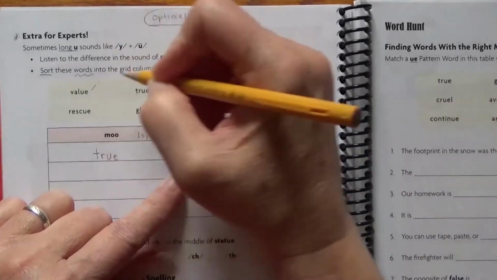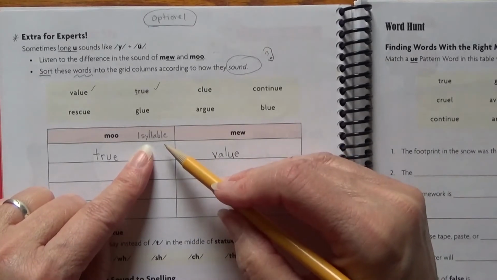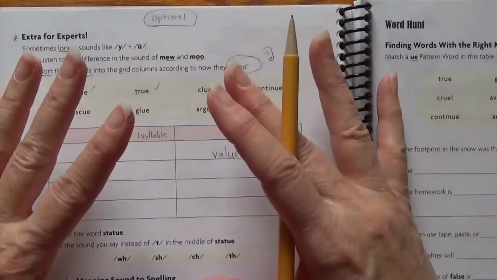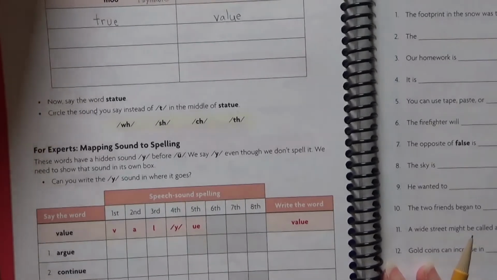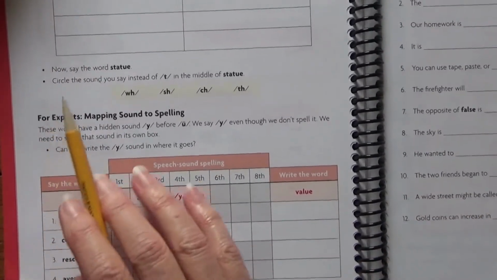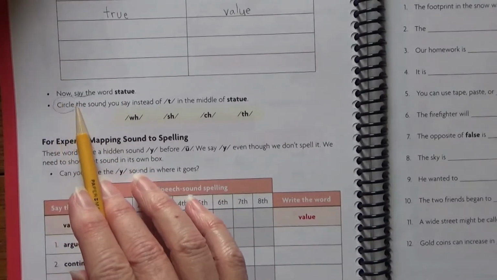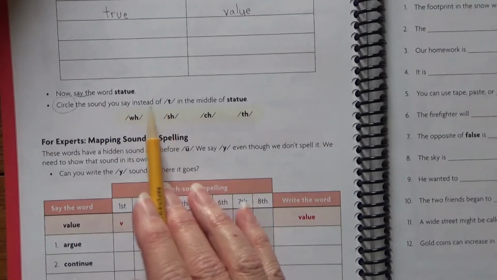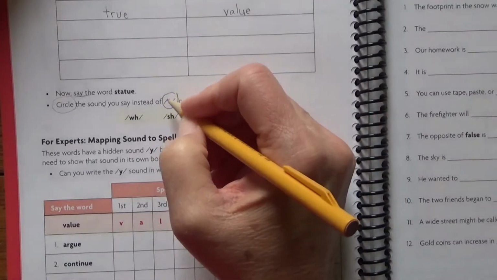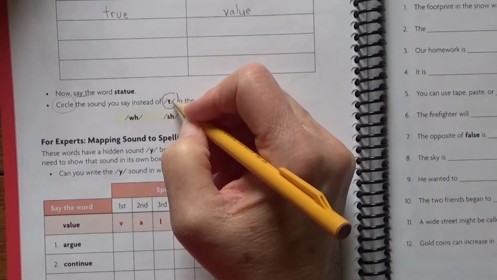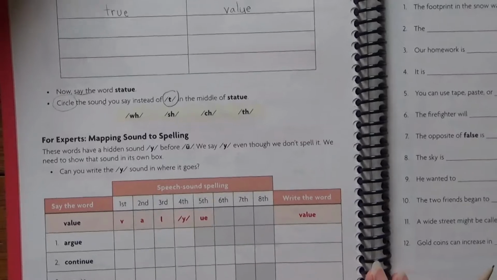Got value, true, and I've given you a hint. The ones in this column are all one-syllable words. Now since it's optional, I'm not going to spend a lot of time on it, but I did want to make the directions clear for those of you who want to do them. At this point it says to say the word statue, and then you're going to circle the sounds you say instead. Circle the sound you say instead of t. Remember those slash marks, the visualers, mean to sound t in the middle of statue. So you're going to figure on that if you're doing it.